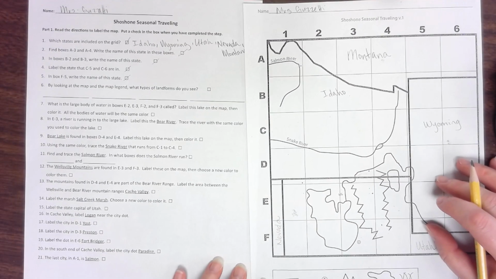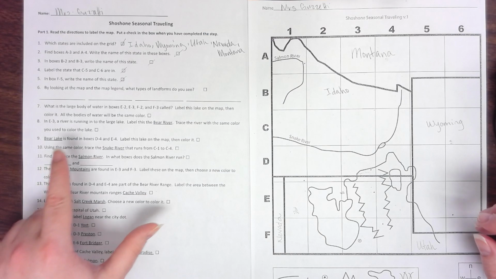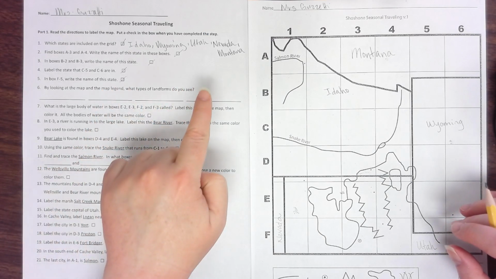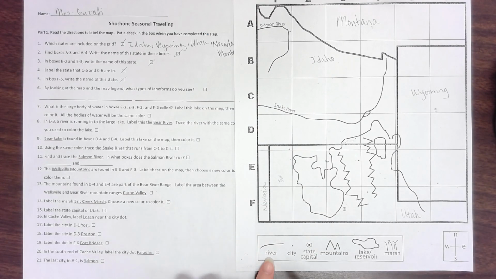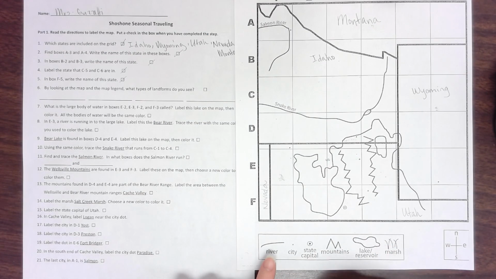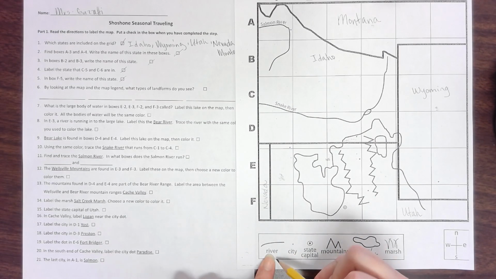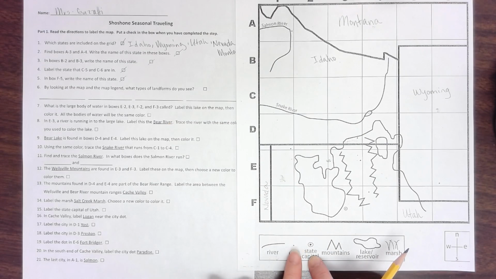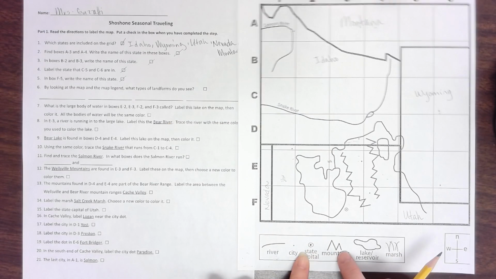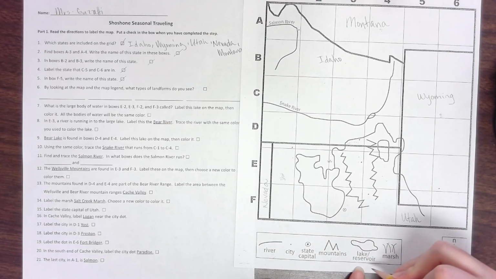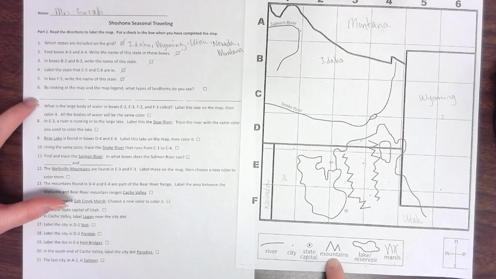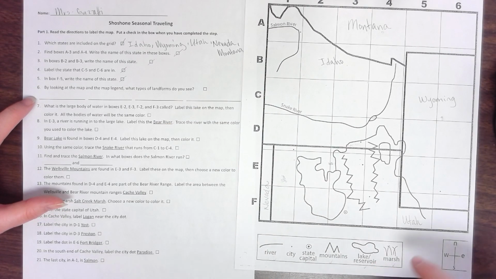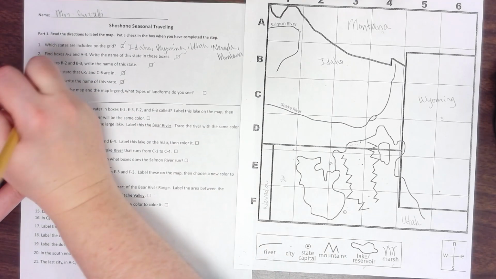So let's read number 6 one more time. By looking at the map and the map legend, what type of landforms do you see? So down here is the map legend, and landforms are going to be the things that are on the land. So is a river on the land? Yes. Is a city on the land? That's not really a landscaped thing. So we're going to skip city, and we're going to skip state capital, and we're going to move on to mountains, lakes and reservoirs, and marsh. So I'm going to write down river, mountains, lakes. I'm just going to write lake and marsh. Are you ready? Here we go.